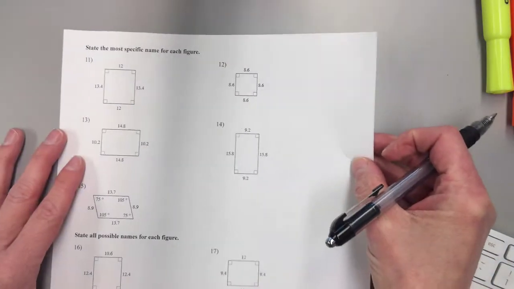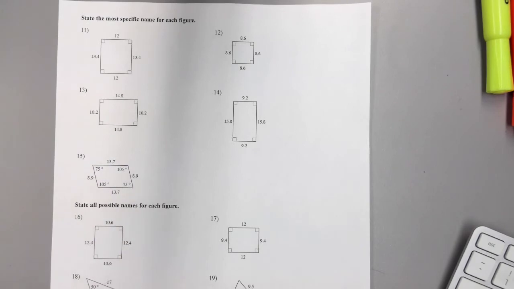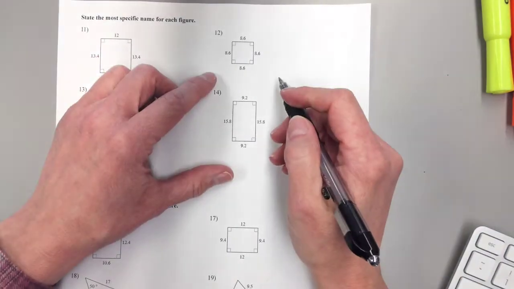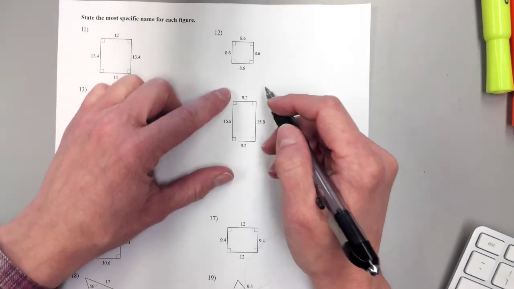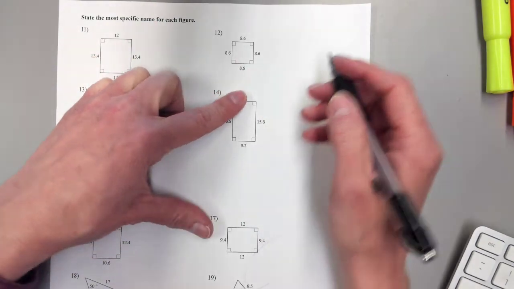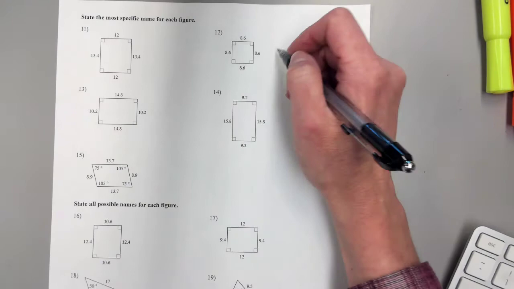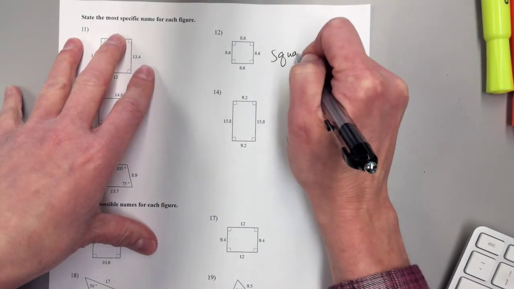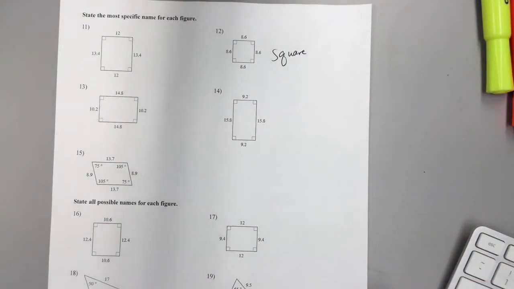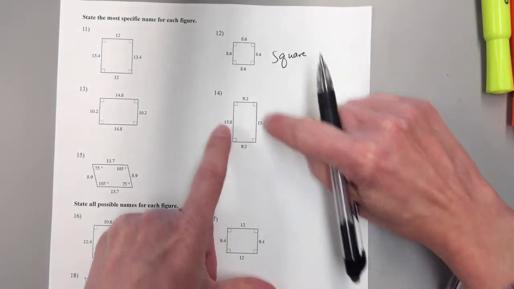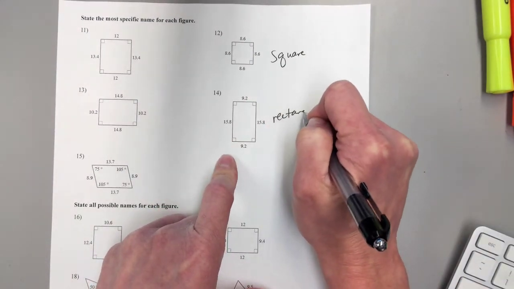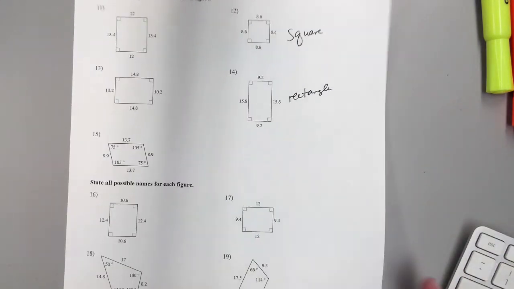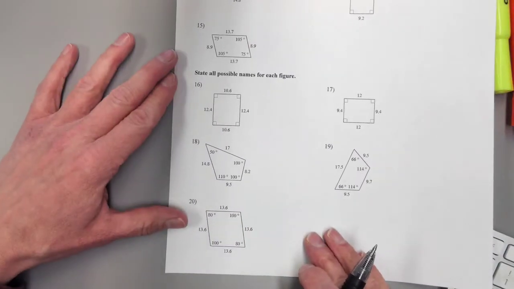I'm now going to switch over to the next page of your assignment, number 12. All right, I see 4 congruent sides, and it wants the most specific name again. And I see right angles. And I see a square. Number 14. Ooh, 2 sets of congruent sides, right angles, rectangle. Now let's take a look at 16, 18, and 20.